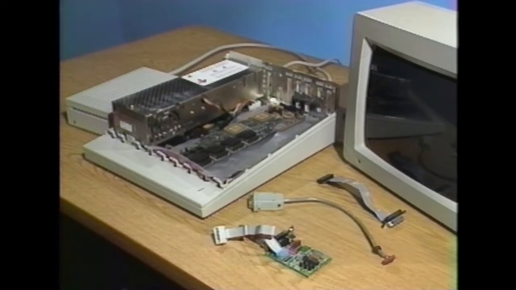Now you are ready to go to the section of this video for your brand of Apple II. The IIGS section immediately follows this section. Installation instructions for the IIe follow the IIGS section. II Plus users can use the IIe section as an installation guide.